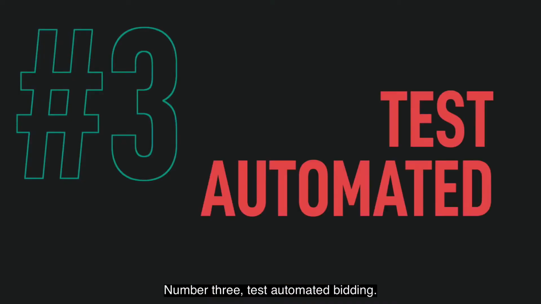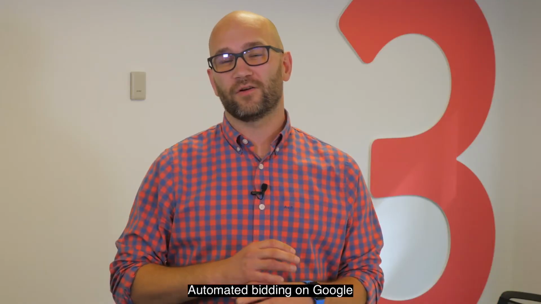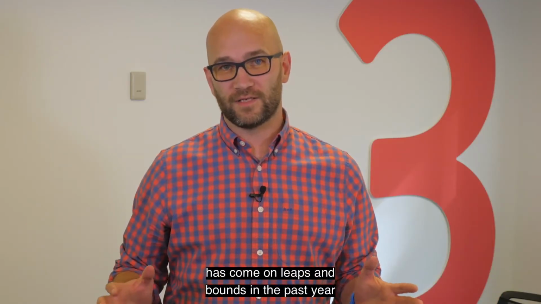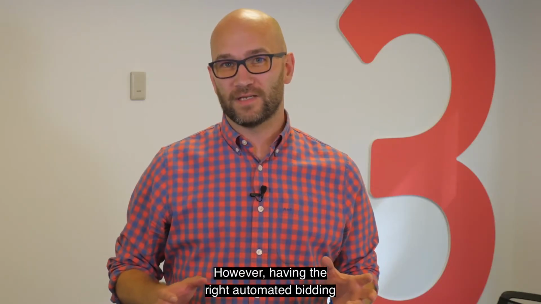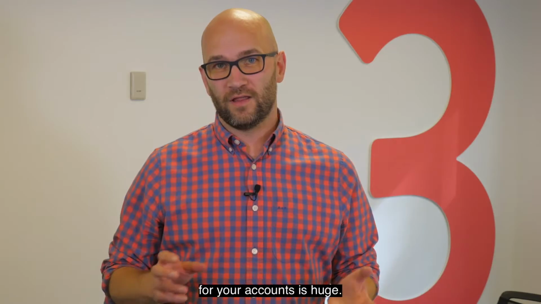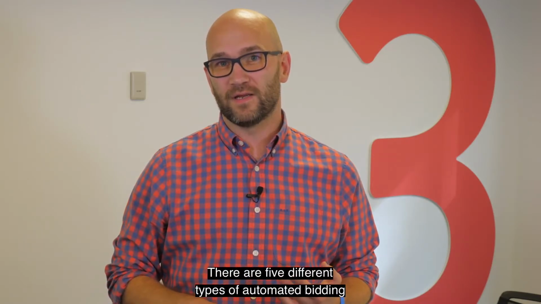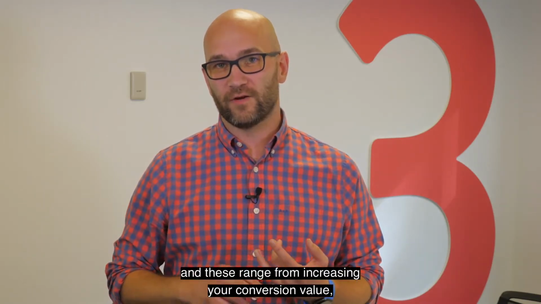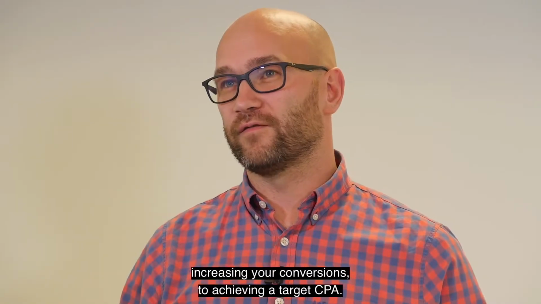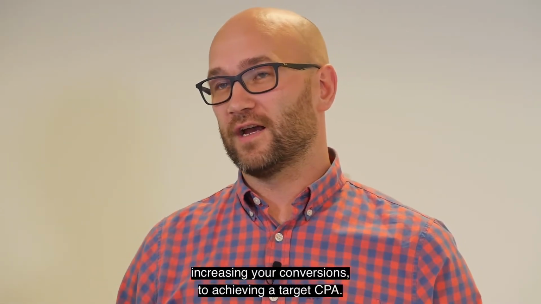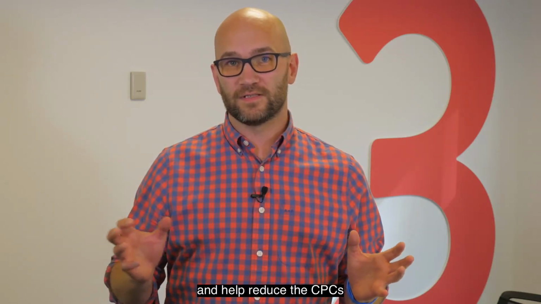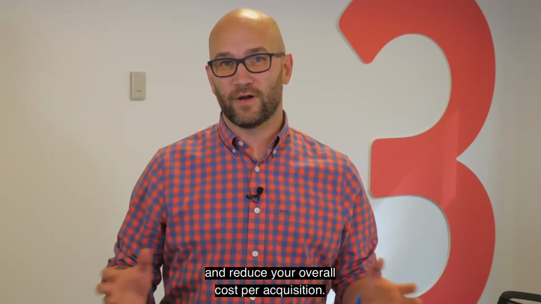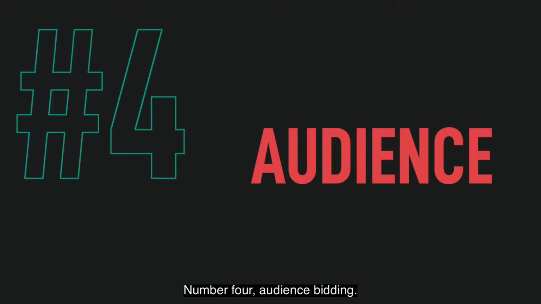Number 3, test automated bidding. Automated bidding on Google has come on leaps and bounds in the past year and is a must for all accounts. However, having the right automated bidding for your account is huge. There are 5 different types of automated bidding, and these range from increasing your conversion value, increasing your conversions, to achieving a target CPA. Testing these out can have a huge impact and help reduce the CPCs and reduce your overall cost per acquisition.